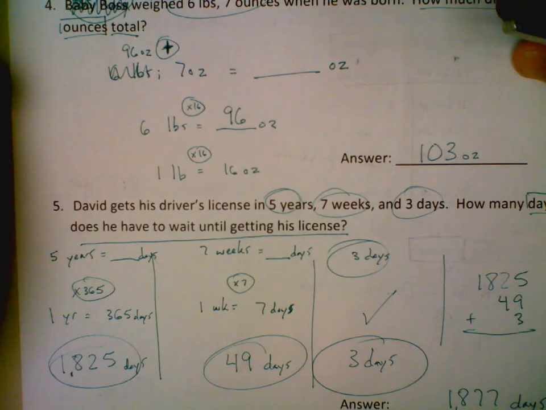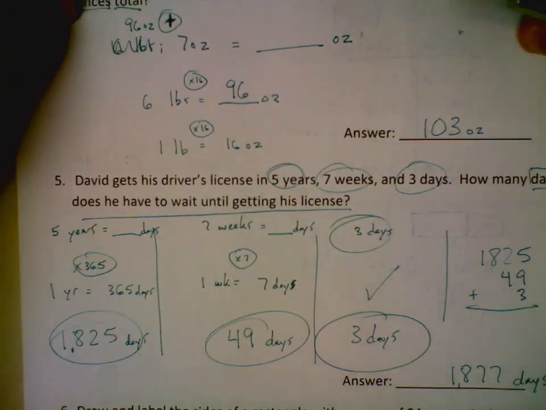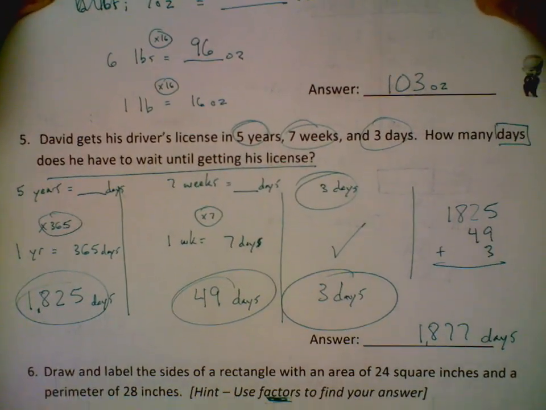Number 5. Oh, David's getting his driver's license right around the corner. Well, a few years around the corner, right?